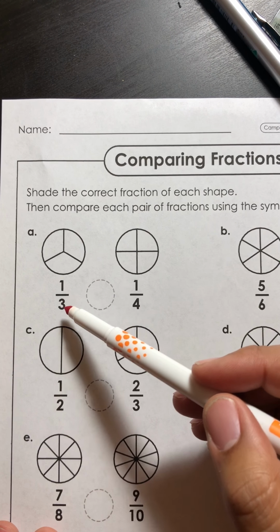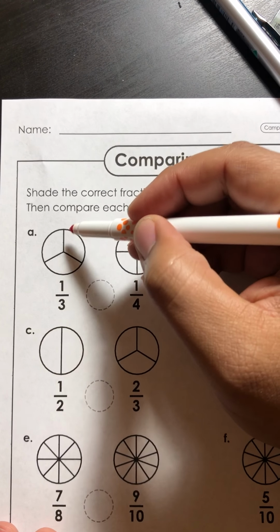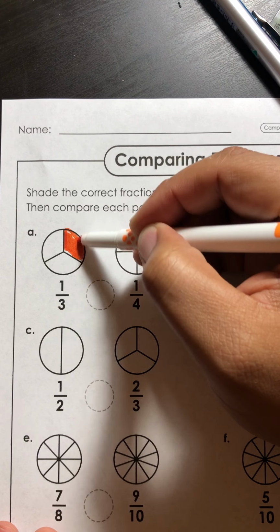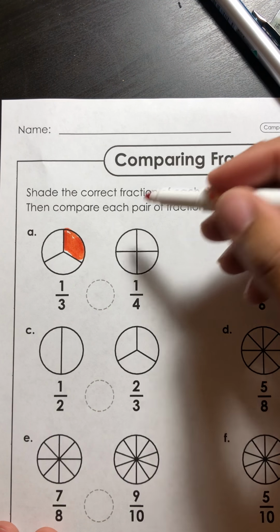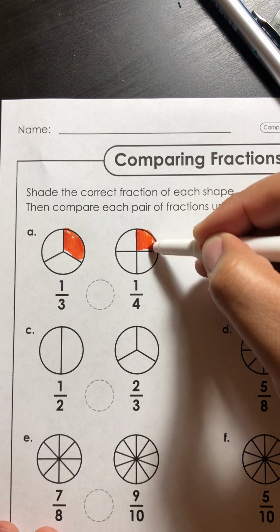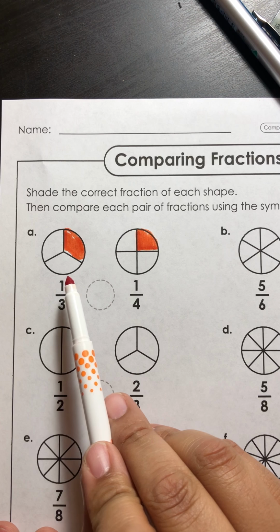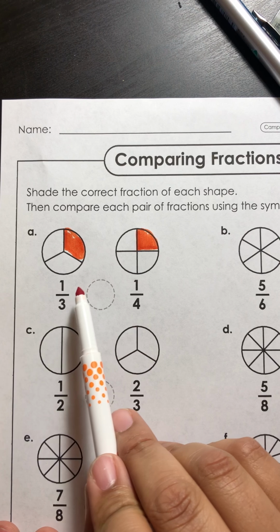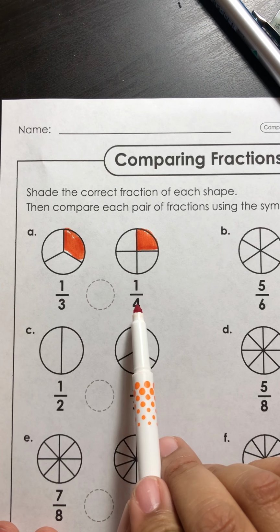1/3. 3 means there's 3 pieces. 1 means I'm talking about one of them, so I'm going to shade in one of these pieces. 1/4 means that there are 4 pieces, and I'm talking about one of them, so I'm going to shade in one piece. Now, if I do this, it's really easy for me to see that this circle is more shaded in than this circle, which means 1/3 has to be bigger or greater than 1/4.